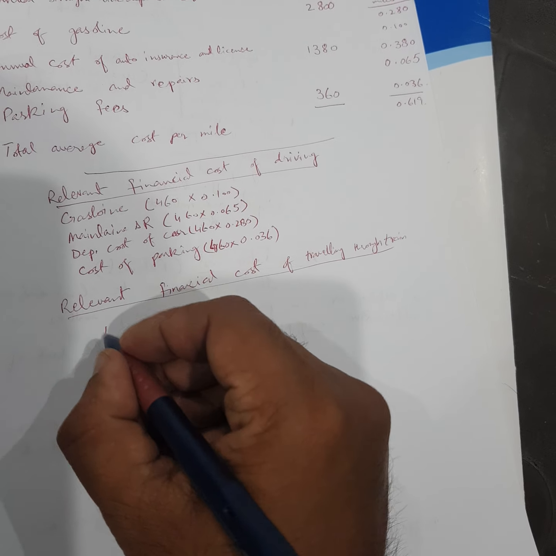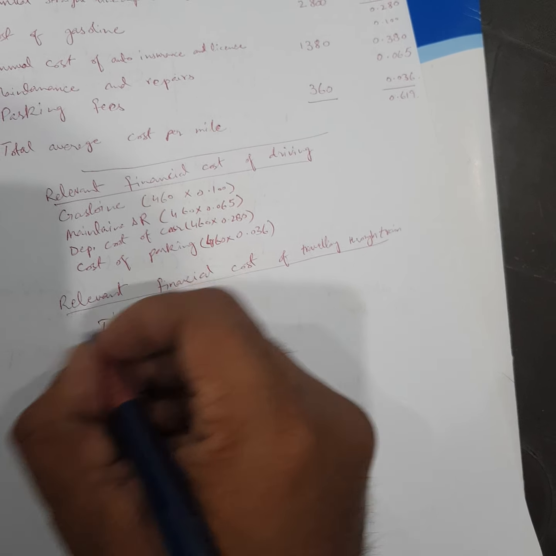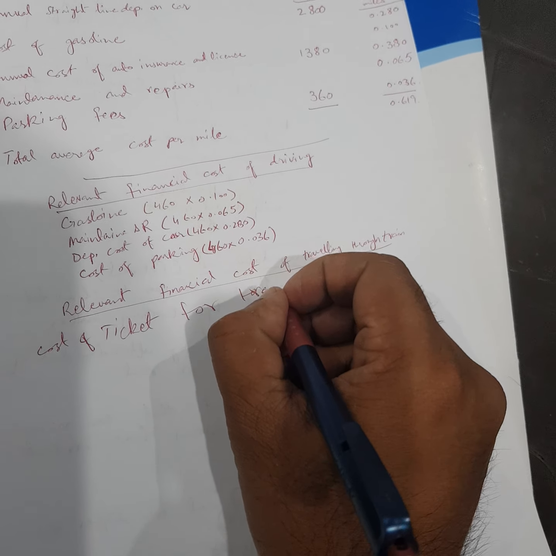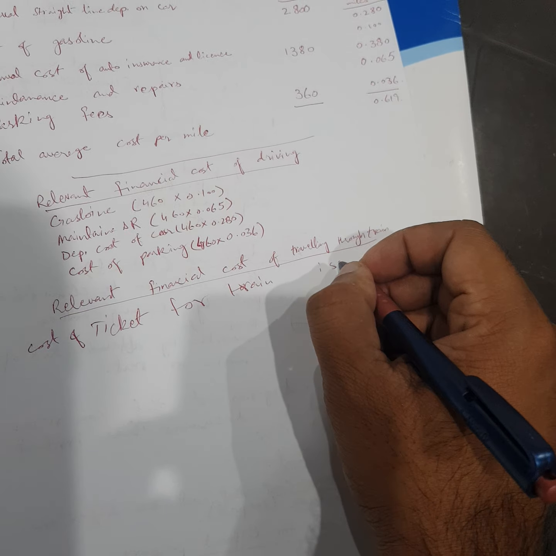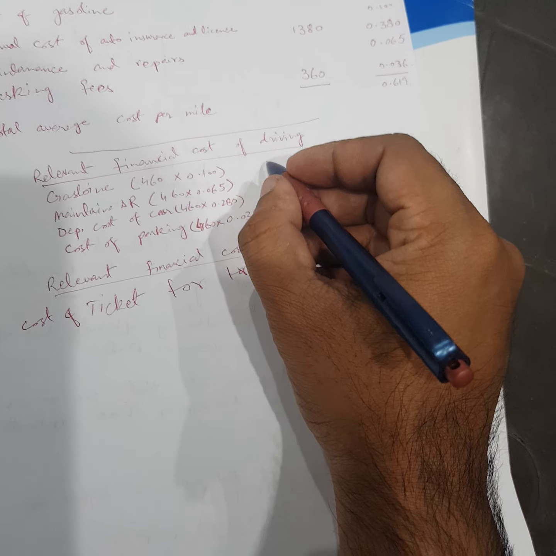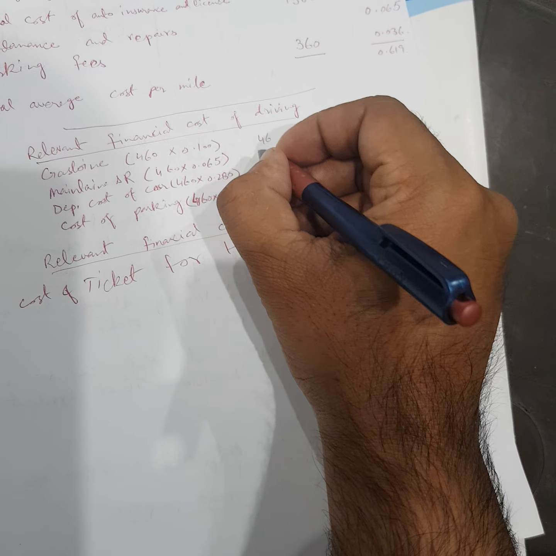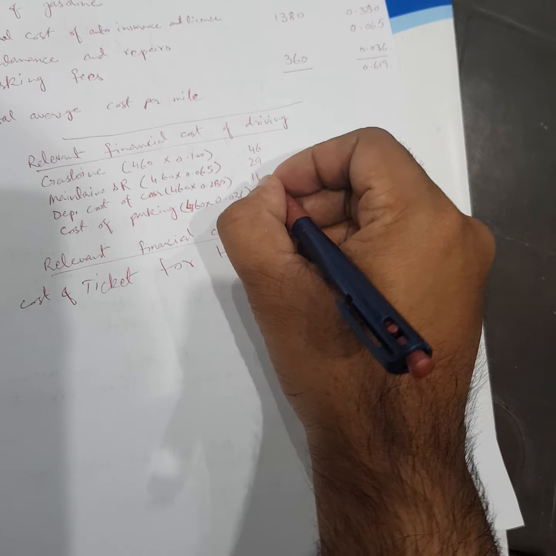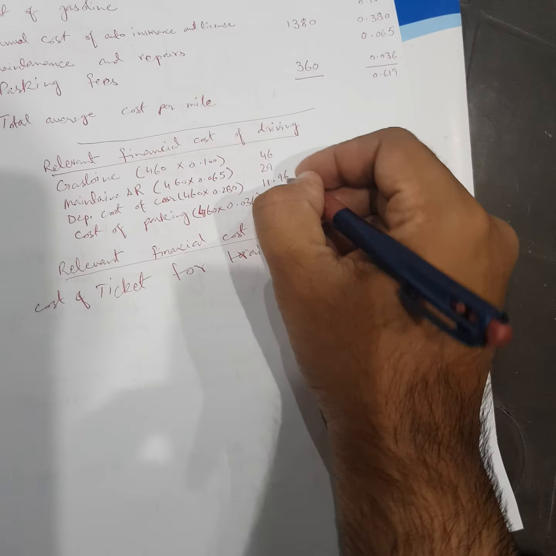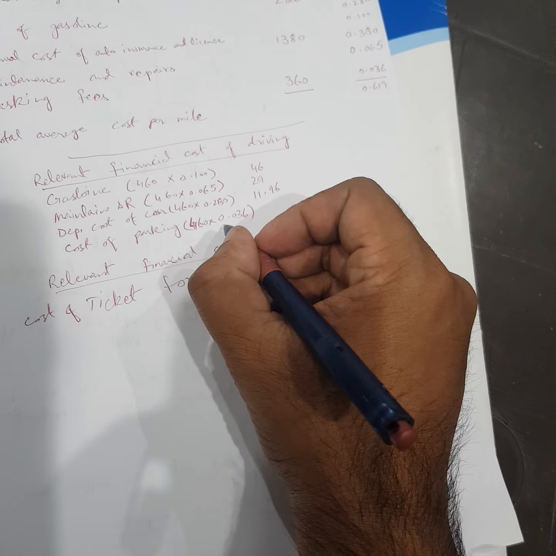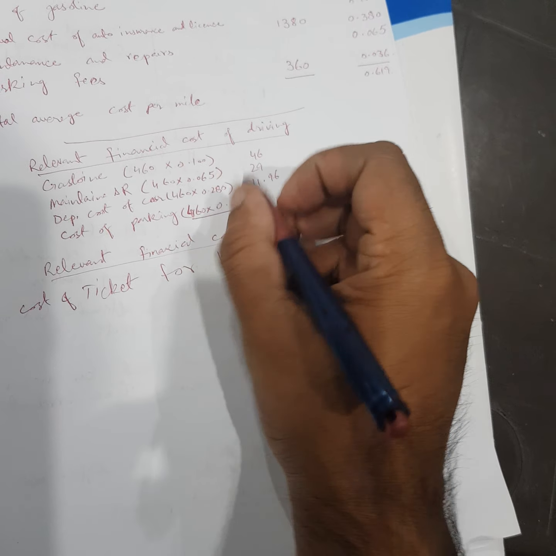And the cost of ticket for train is 104 rupees. If we calculate the cost of driving, we will get 49, 29, 11.96, and the cost of parking, we cannot say that the parking cost will remain the same.